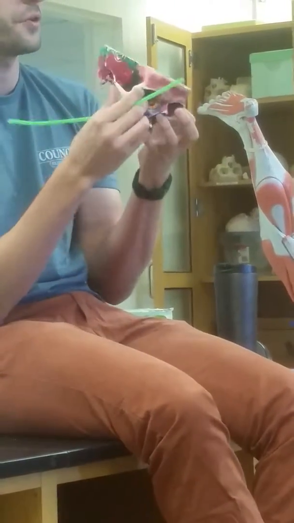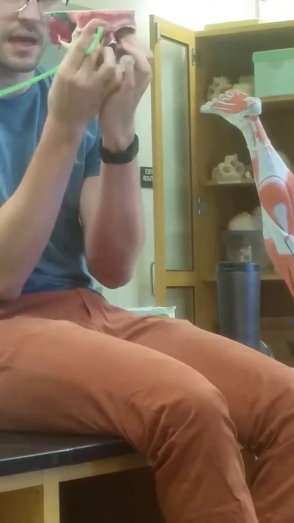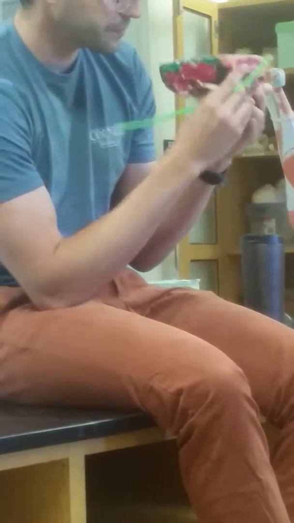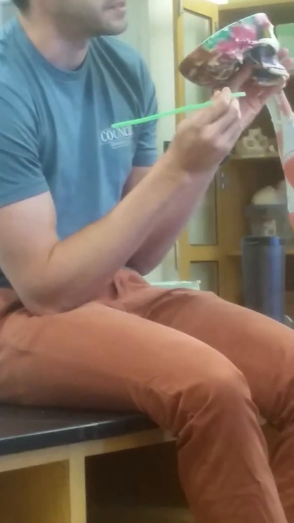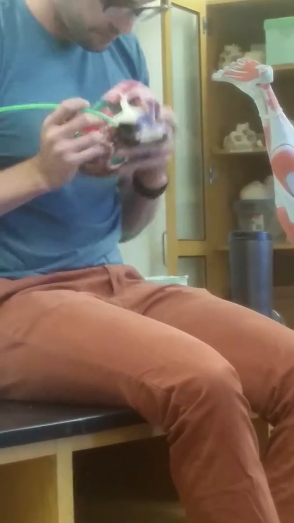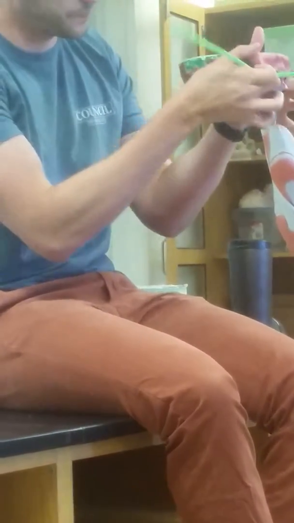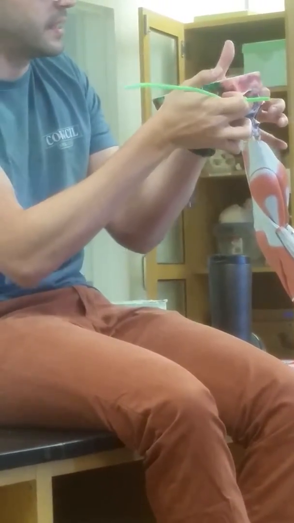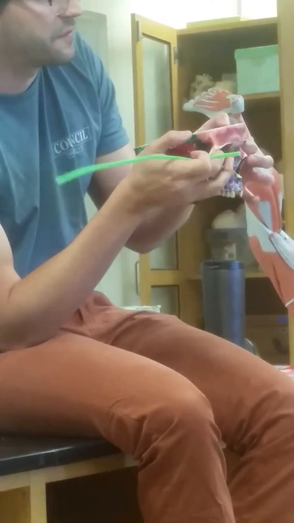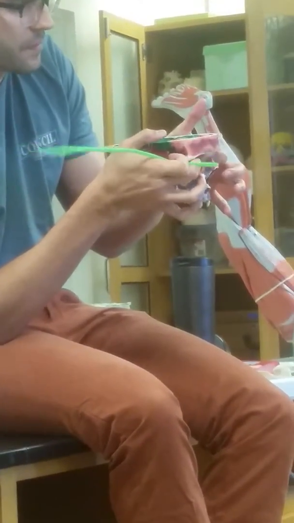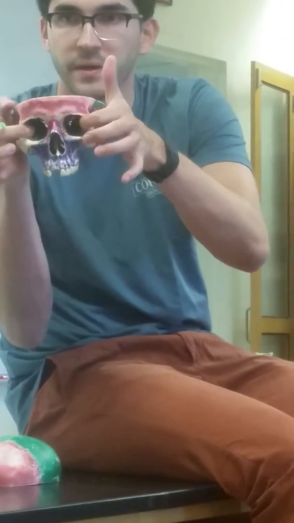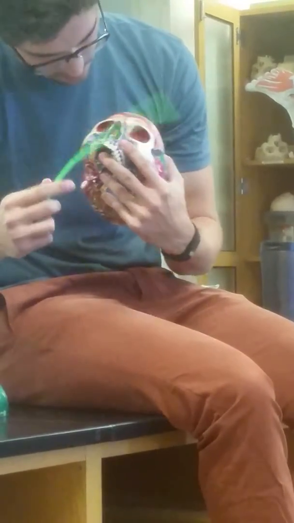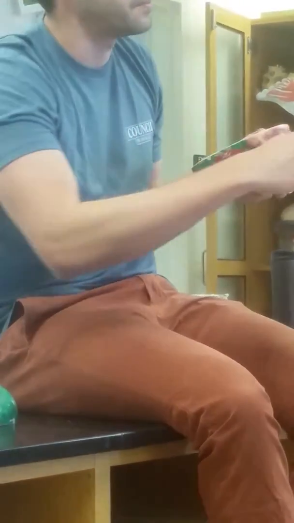Hopefully you're noticing that as you're looking inside the orbits here, that's what our eye sockets are called, you can see a lot of different bones, right? So our green one is the ethmoid. This black bone in the back right here is going to be part of the sphenoid bone. S-P-H-E-N. Sphenoid or sphenoid, right? It's in the way back of the orbits, okay? So that's going to be the sphenoid bone.